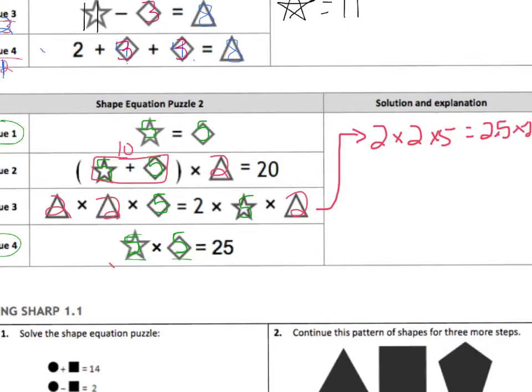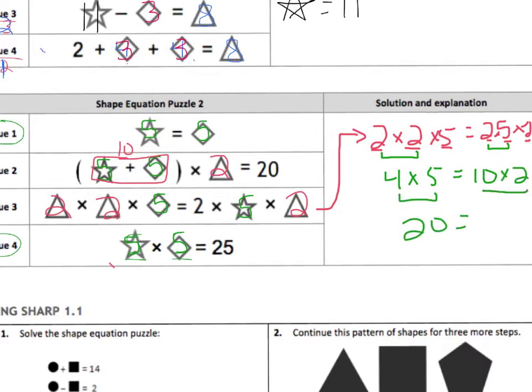Now, there's a couple things that clue us in that this is going to work. The thing that clues us in immediately is that we have 225 and 252. We have the same numbers being multiplied. And that seems to me like a big signal that yeah, this is going to work out. But let's go ahead and work it out. 2 times 2 is 4, and that's going to be times 5. Here we have 2 times 5 is 10, and that's going to be times 2. So 4 times 5 is going to be 20. 10 times 2, that's going to be 20. That works. We are happy.